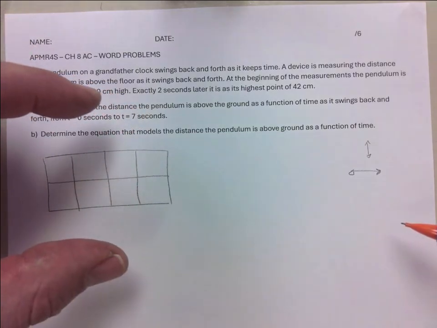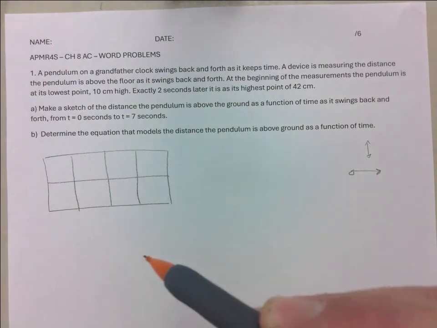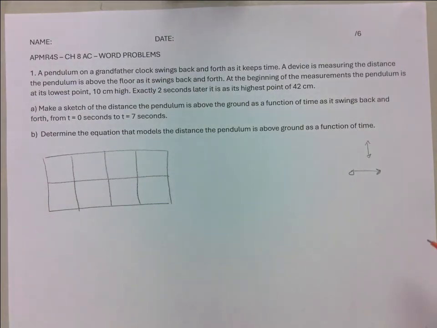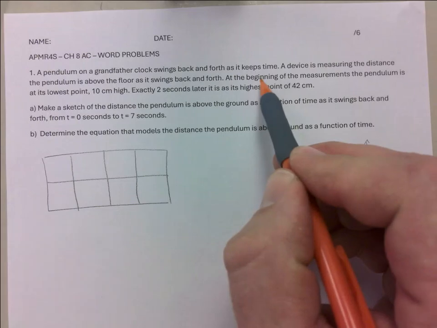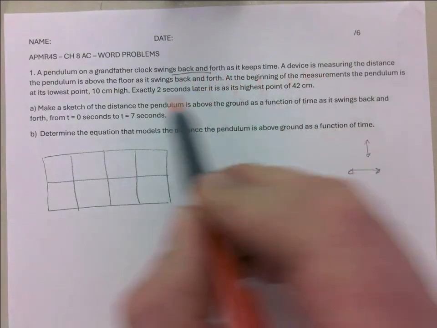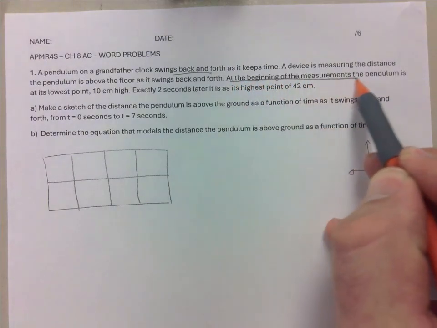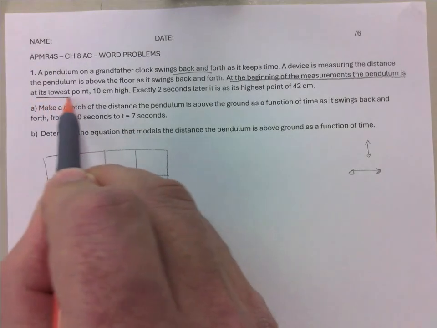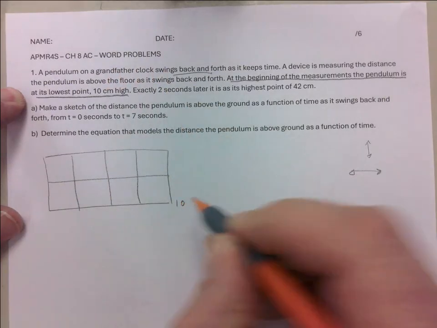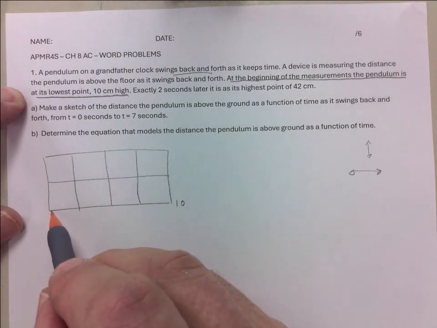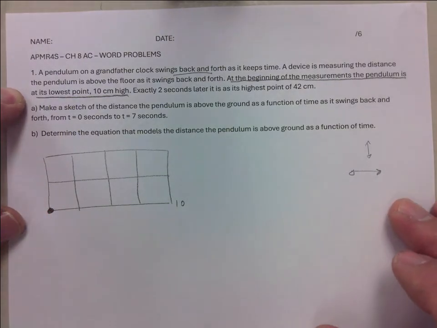We can still do that because you're comparing the distance to something, like let's say to a tree or to a wall as time goes by, okay? So let's see what I can fish out of this. We're swinging back and forth. At the beginning, the measurement of the pendulum is at the lowest point, which is 10 centimeters high. There's two things there, the low point and the fact that I start at the low. If you don't start in the right place, your equation will be off.